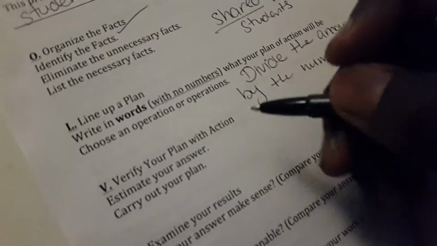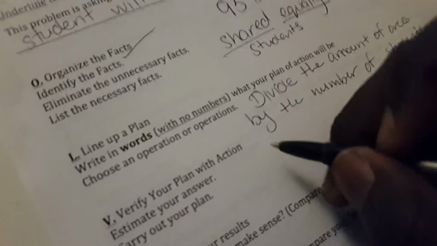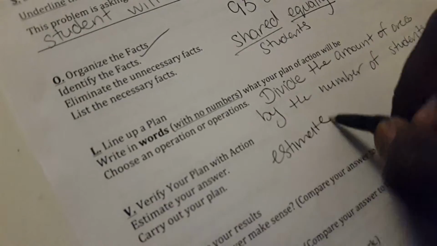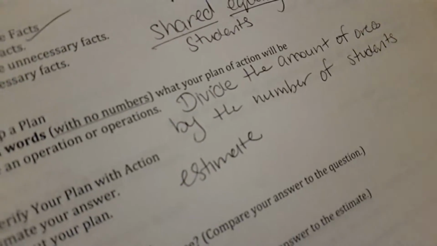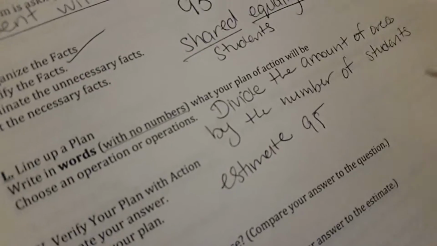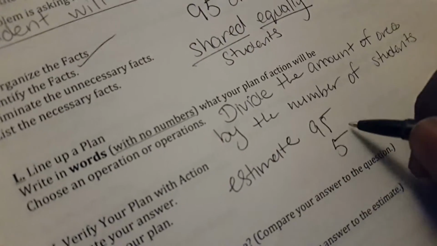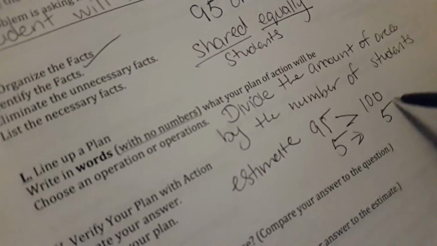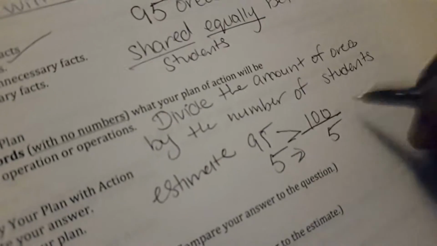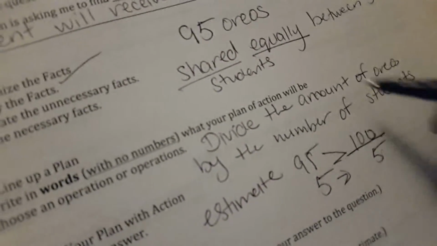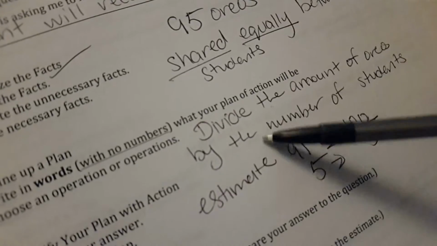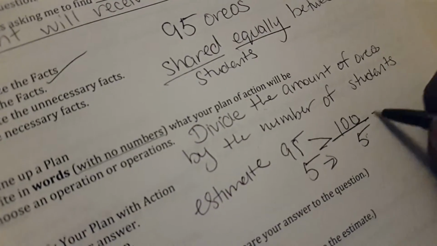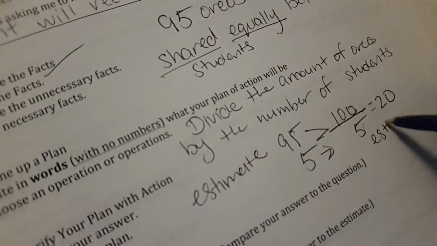Okay, verify my plan. So remember, in verify our plan, we need to estimate. In this particular question, we do have 2 friendly numbers. We have 95, which is quite friendly already, and we also have 5. 95 can become 100, and I can leave 5 the same. So if I'm dividing 100 by 5, because my plan says I'm dividing the amount of Oreos by the number of students, then I would get 20 as my estimate.